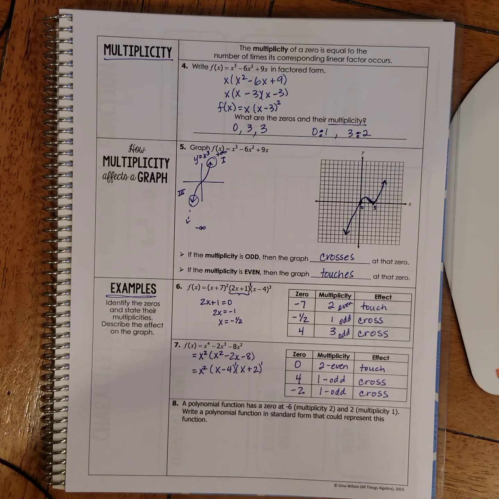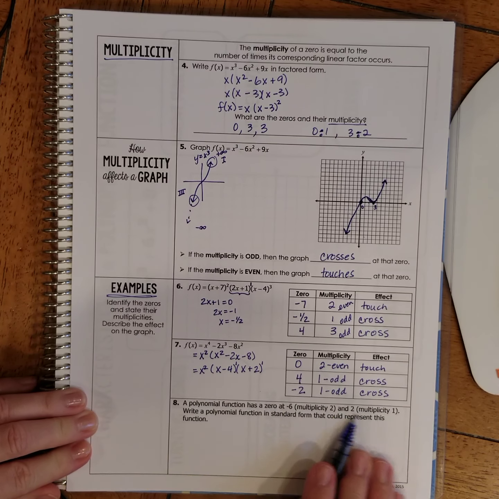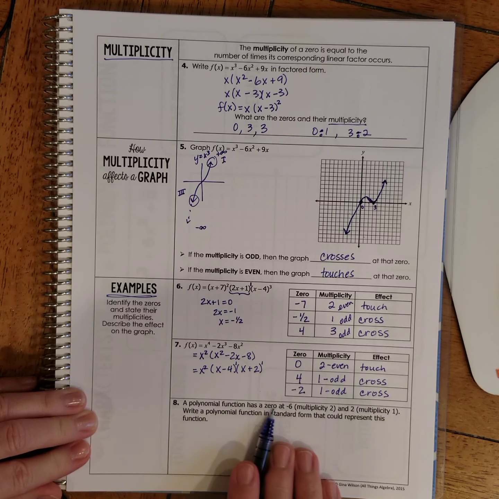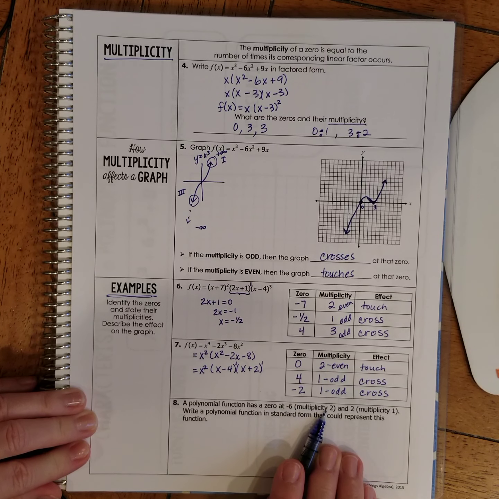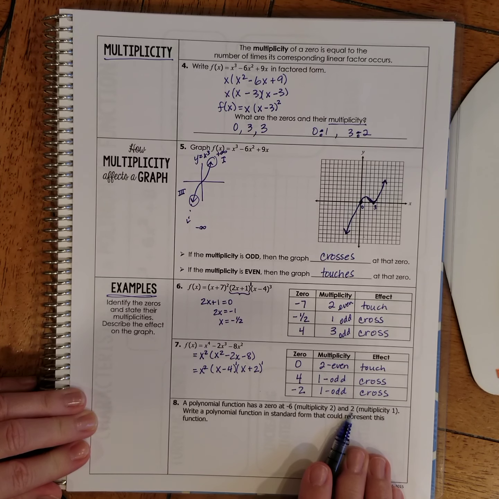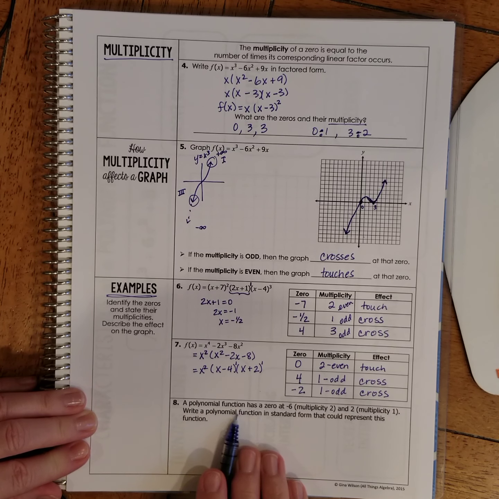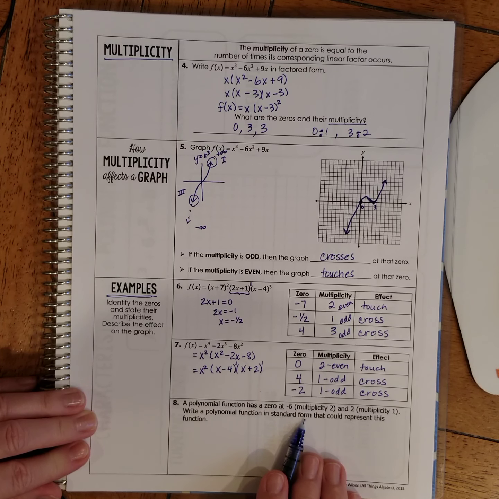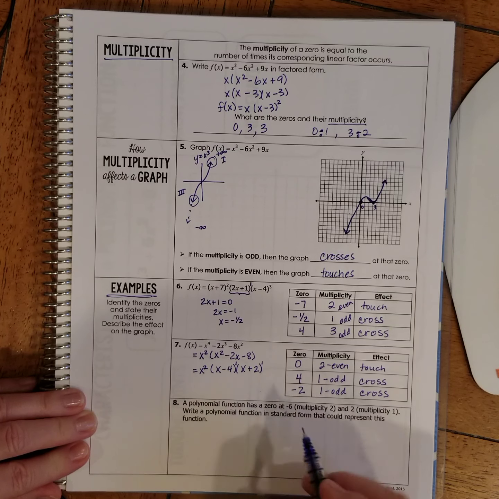Okay, now a polynomial function has a 0 at negative 6. So here's something where we're working backwards. We know that it has a 0 at negative 6 with a multiplicity of 2 and a 0 at 2 with a multiplicity of 1. And we're told to write a polynomial function in standard form that could represent this function.